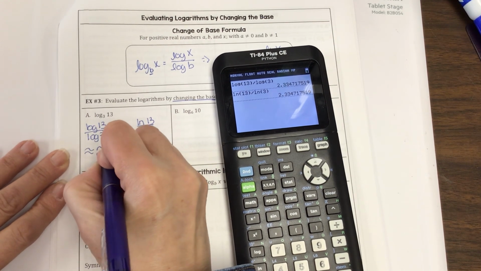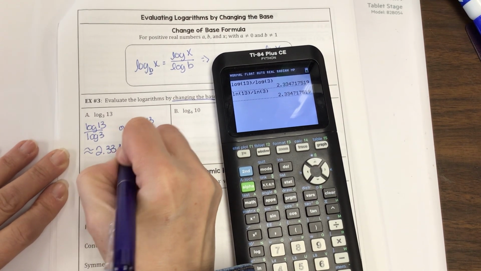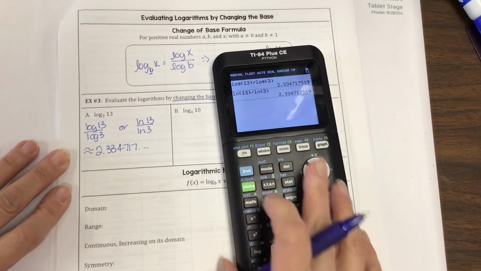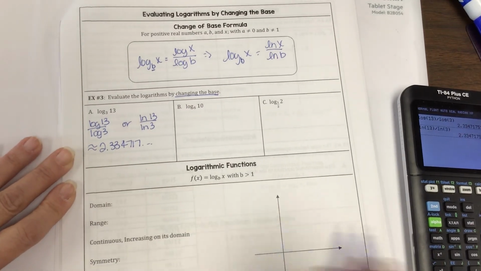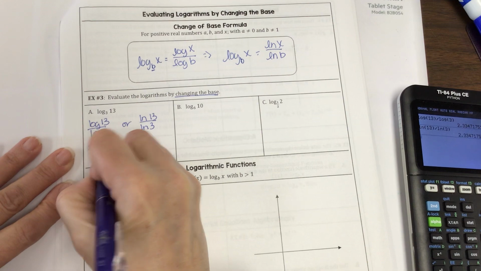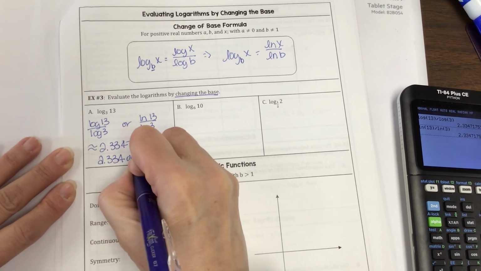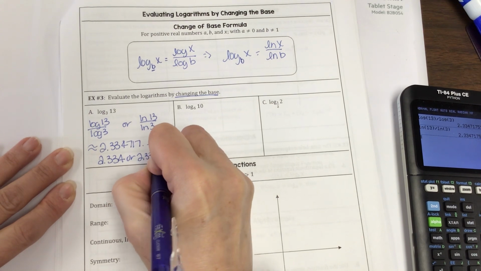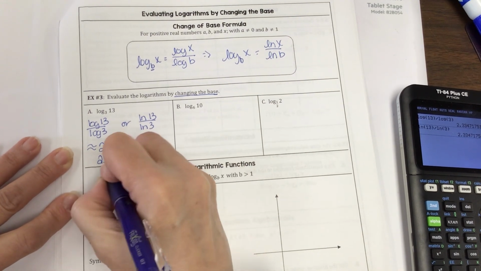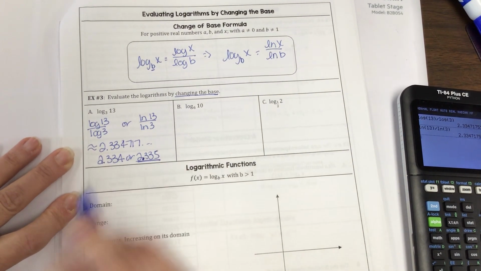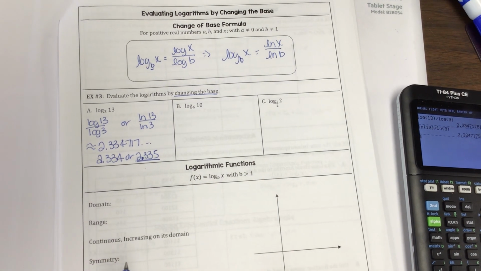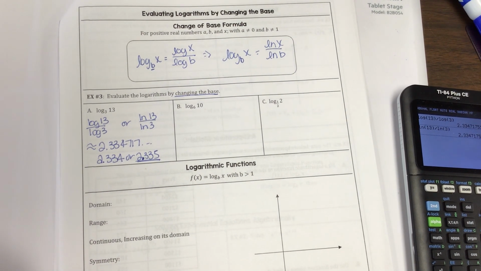So 2.334717, whatever, yes? And we go to how many decimal places? So 2.334 or 2.335. If it tells you to round, you have to have that one, yes? Because that 7 would make the 4 go up. Everybody agree?